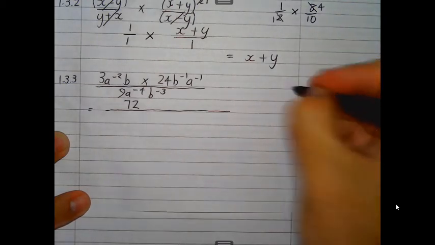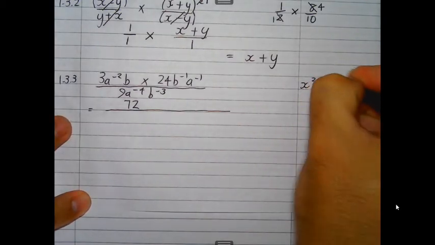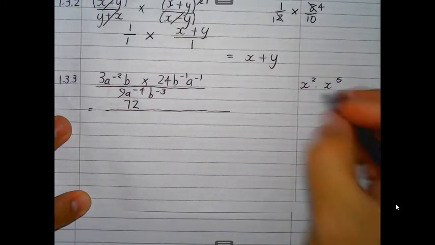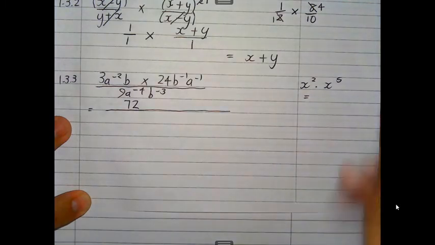As an example, if I had to tell you this, x squared times x to the 5, let's say. What's the answer? When the bases are the same and we multiply, we simply add the exponents, giving us x to the power 7, right?